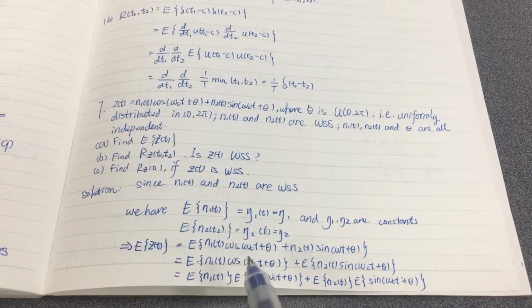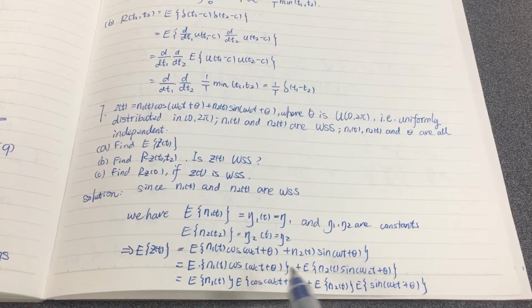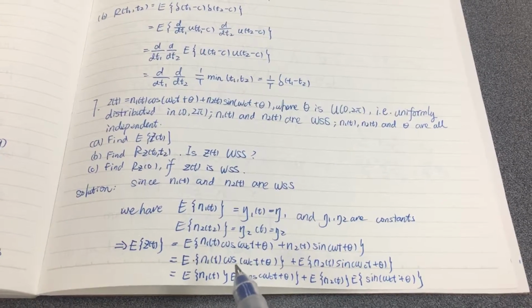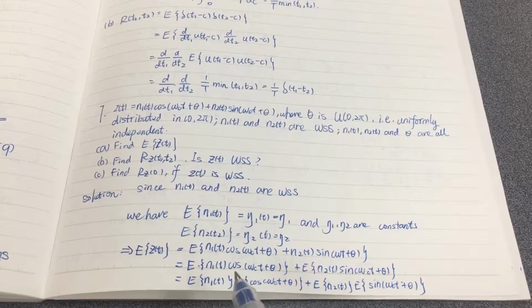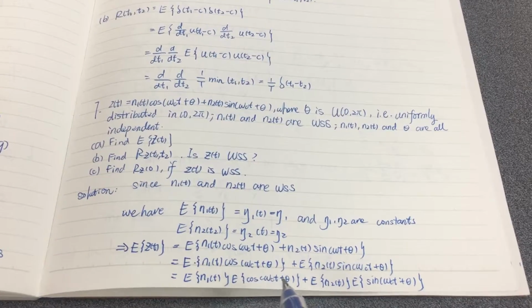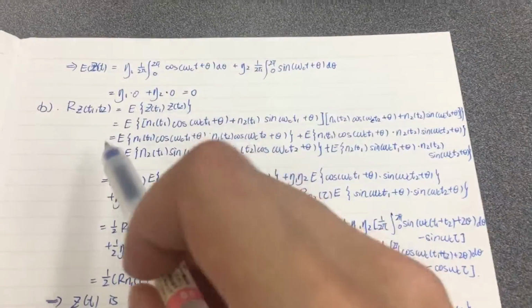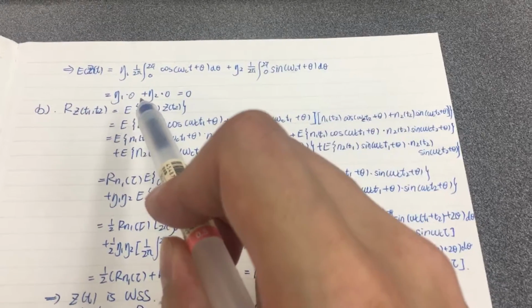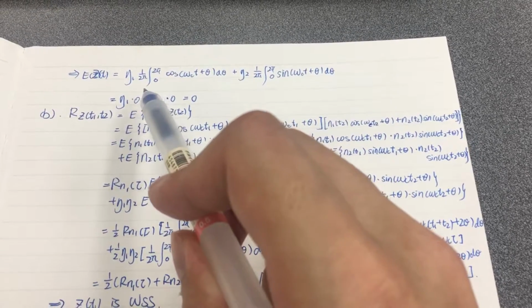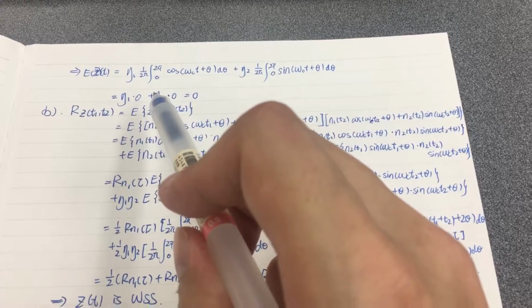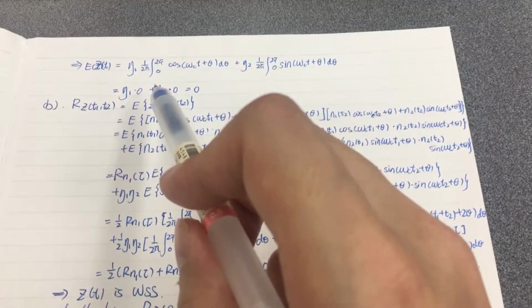Using the independence properties, we can divide these into different brackets and get this equation. To find the mean of the overall Z(t), we only need to find the value of each of these terms in the last equation.